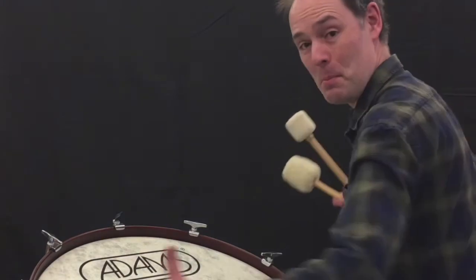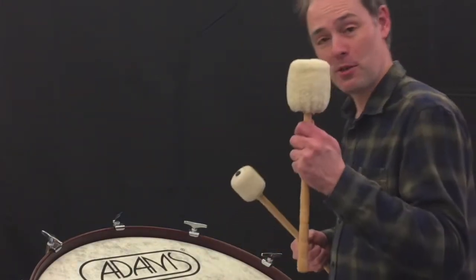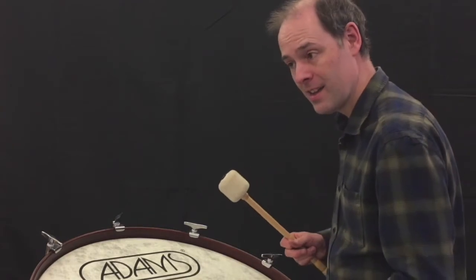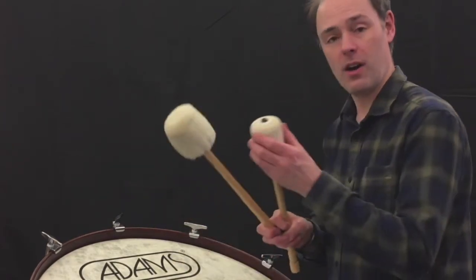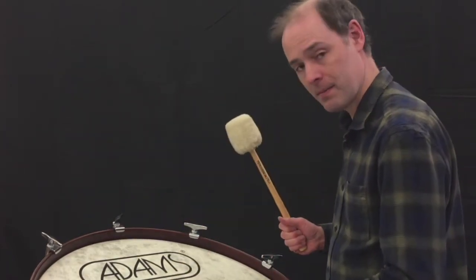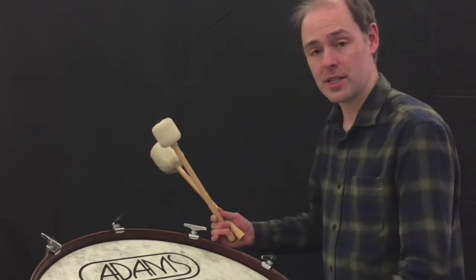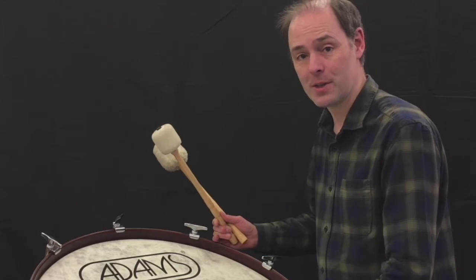Bass drum is amazing, it's huge. The bass drum beater is huge. I've got a fluffy one here for soft sounds, and I've got a harder one for harder sounds. The bass drum is an orchestral instrument of indefinite pitch.